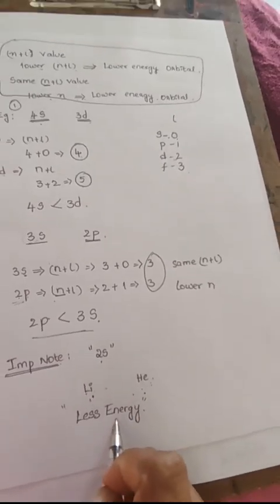So this is today's topic, energies of orbitals. Hope you understood this one.